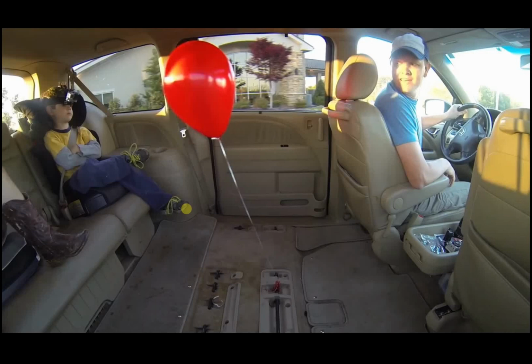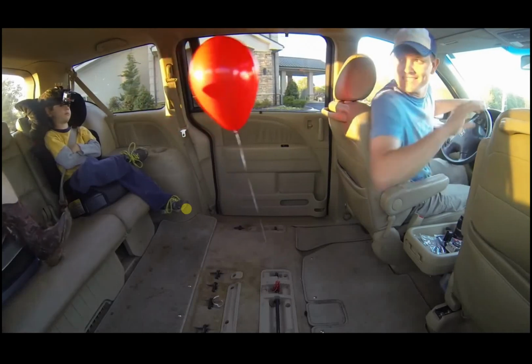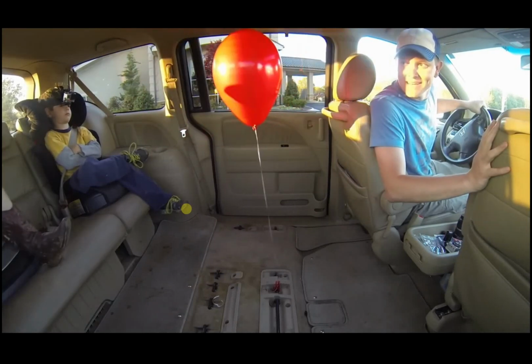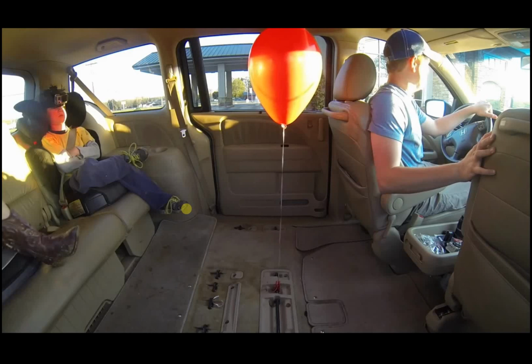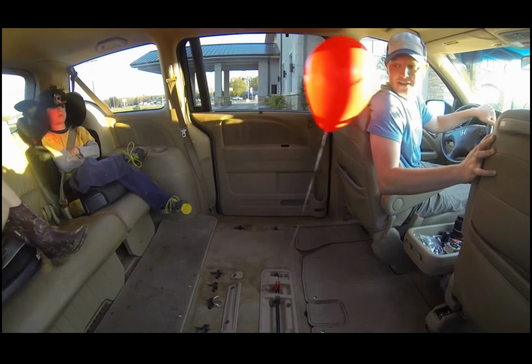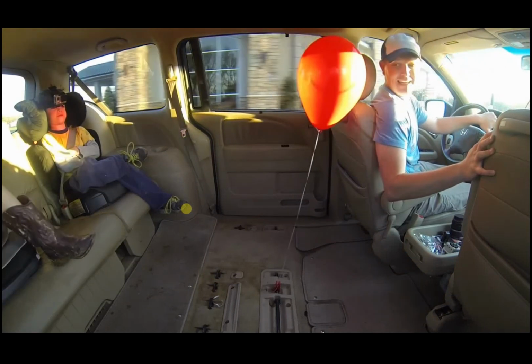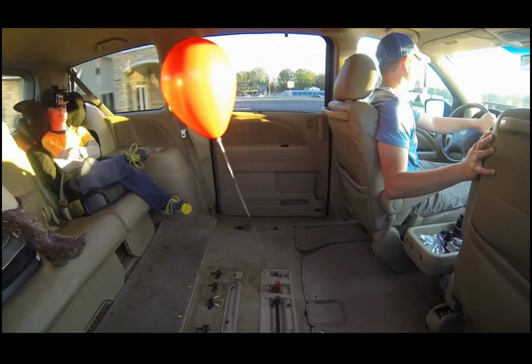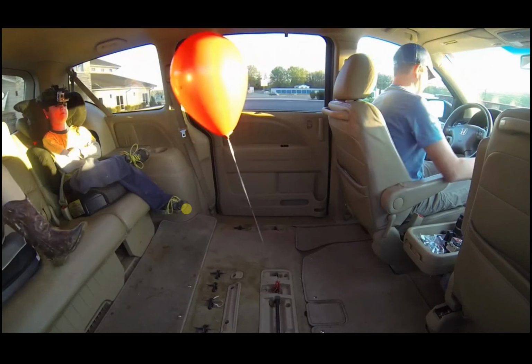When you hit the brakes, the air actually sloshes, not enough that you can notice, but the balloon certainly can tell. It goes backwards when I stop. What's happening? It's still the same. 3, 2, 1, go. There it is, coming right at me. Why is it doing that? Do you want to know?